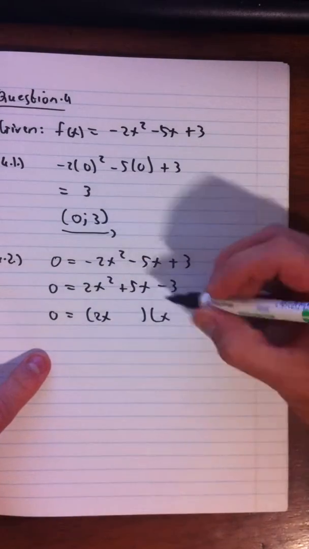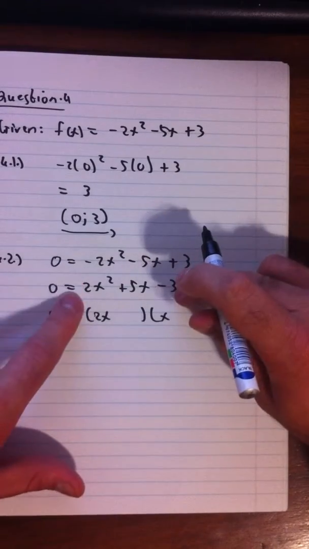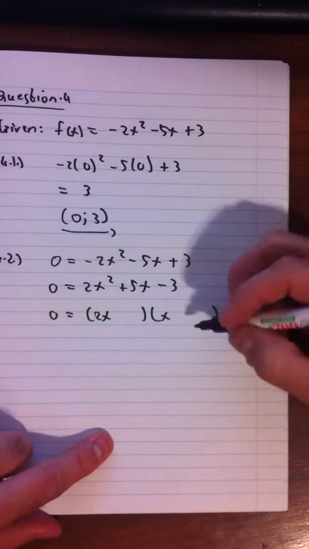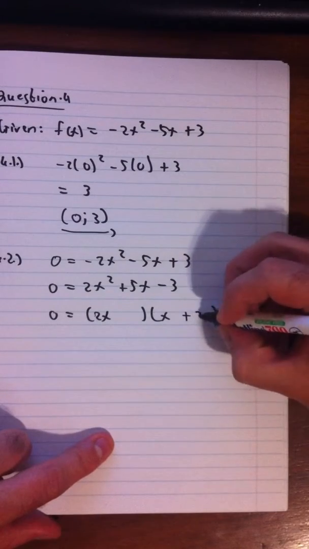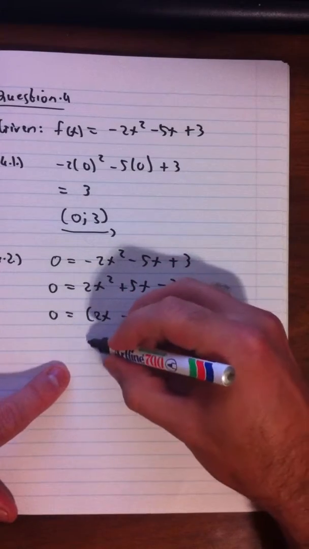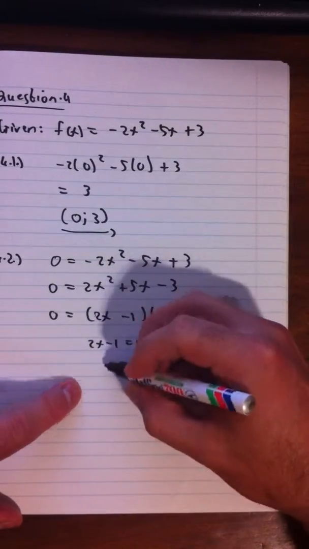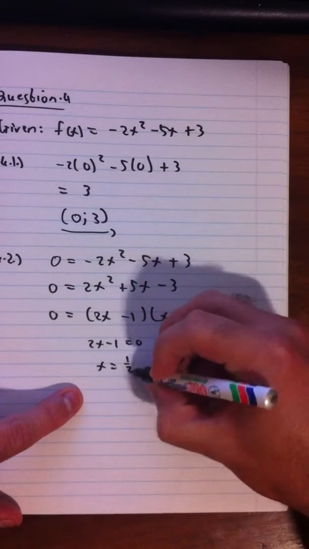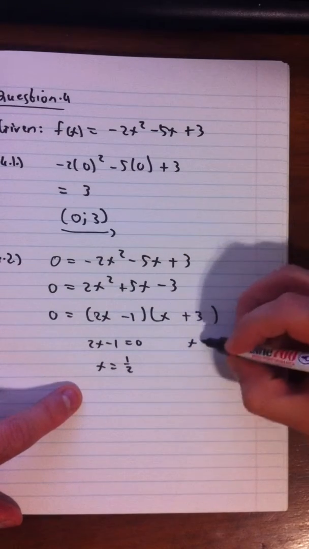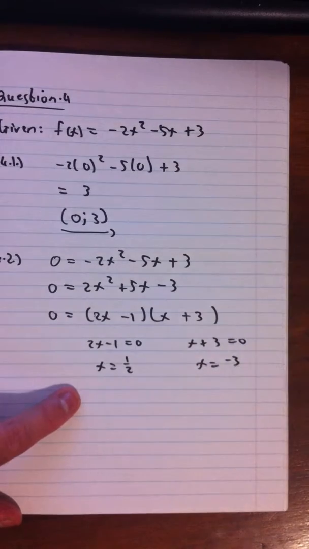2x times x will give us 2x², and the factors of 2 and -3 will give us positive 5 as an answer, so it will be plus 3 and minus 1 here. So now we know that 2x - 1 = 0, which leaves us with x = 1/2, or x + 3 = 0, which means that x = -3.